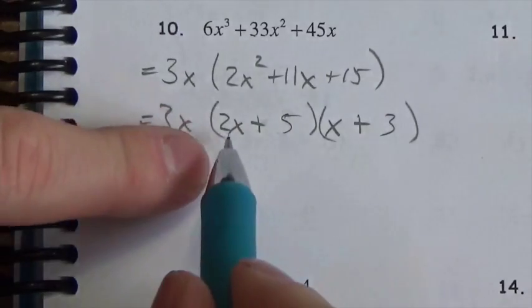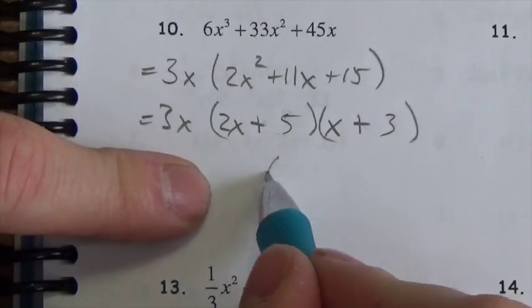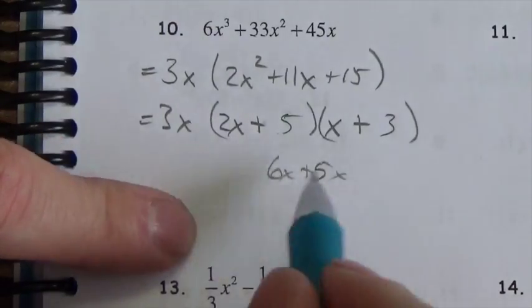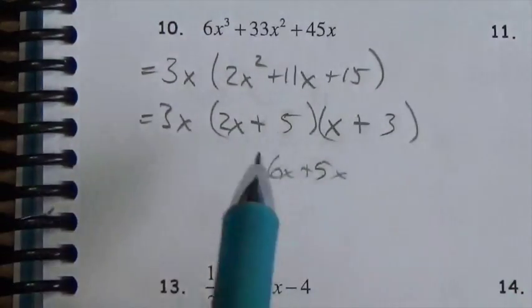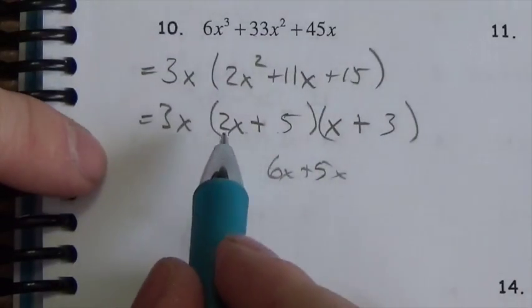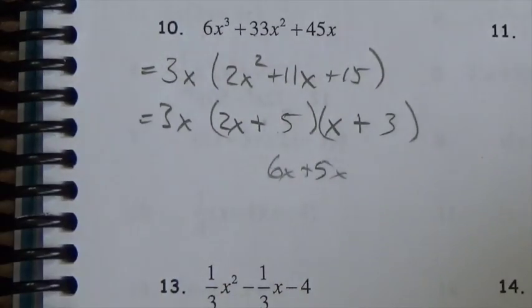So let's try it like this. 2x times 3 is going to be 6x. Yeah, here we go. 5 times x is going to be 5x. And yeah, when you add those together, you do get the 11. So this is the answer that we're looking for there. 3x times 2x plus 5 times x plus 3. Good.